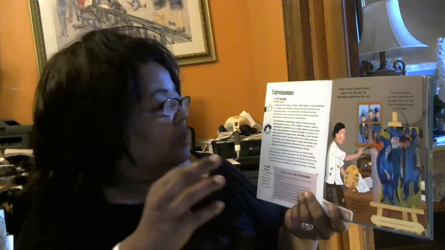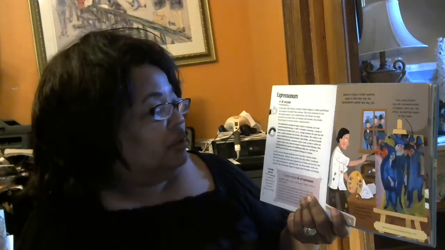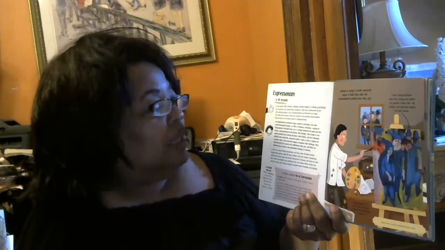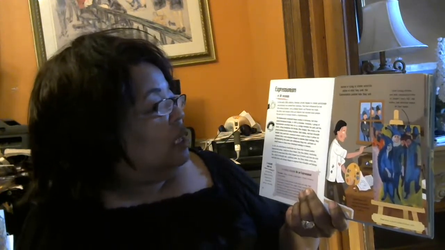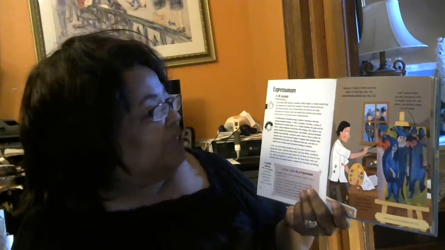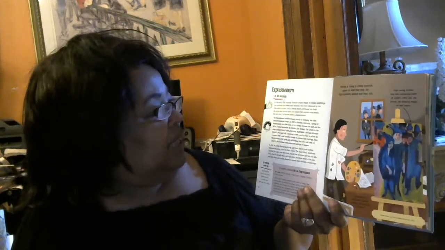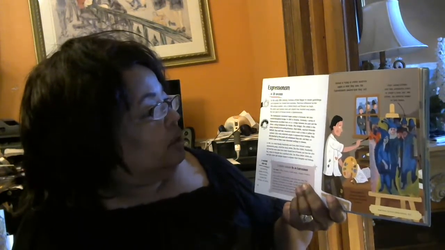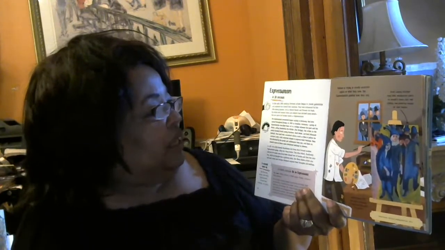The artists in the group included Ernst Ludwig Kirchner, Emil Nolde, and Karl Schmidt-Rottluff. They used bold, unnatural colors such as blue and yellow for a person's skin and contorted shapes to express their feelings.